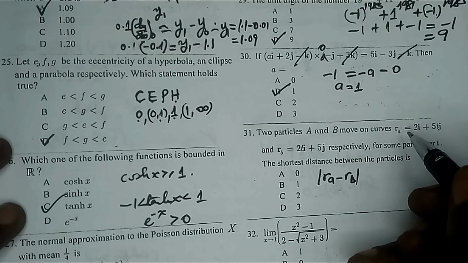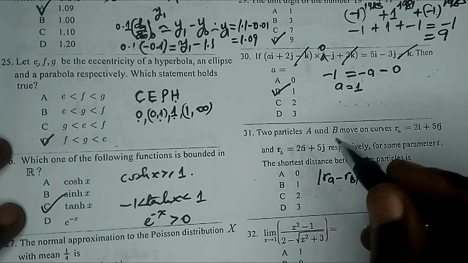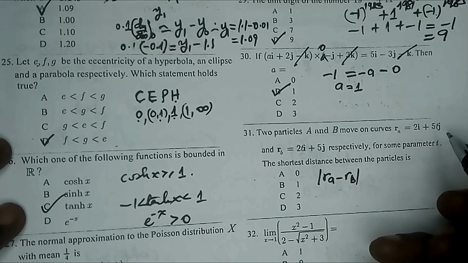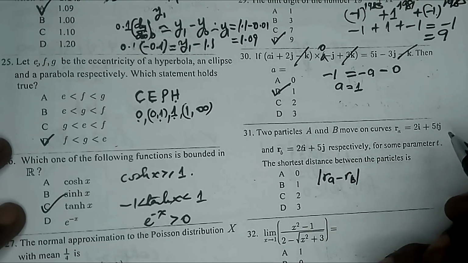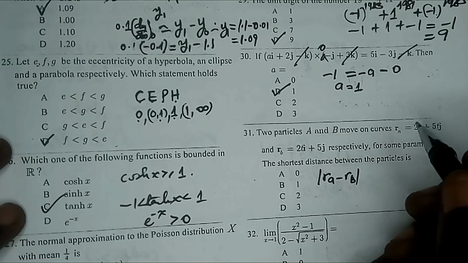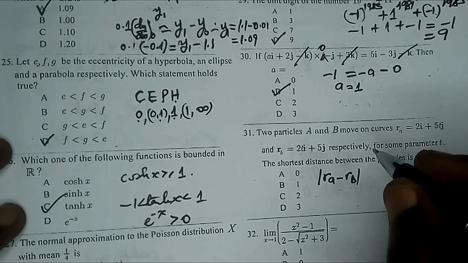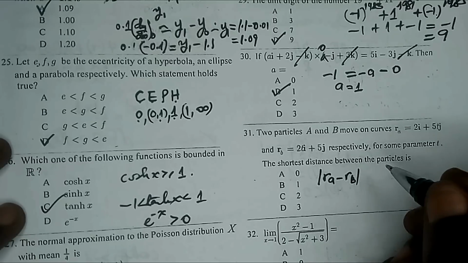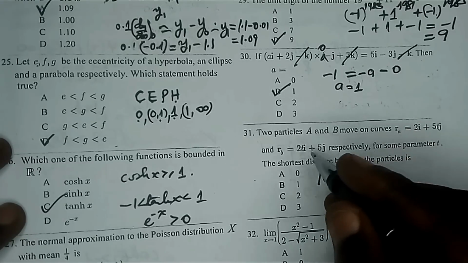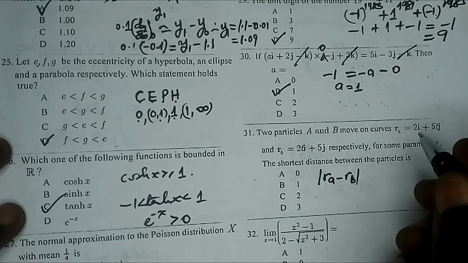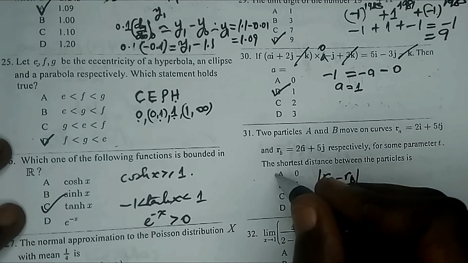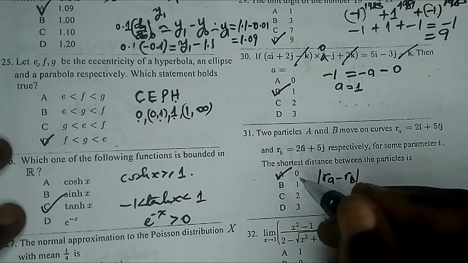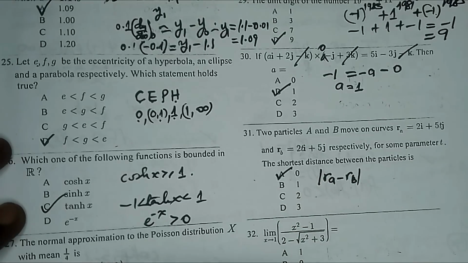For them to intersect, RA should be equal to RB for some value of t. So 2 equals 2t gives t equals 1. 5t equals 5 gives t equals 1. So there is a unique value of t for which RA equals RB. And so the two particles, their lines of trajectory intersect. And once they intersect, the distance between them normally should be 0. Or the shortest distance between them should be 0. And so A is the answer.